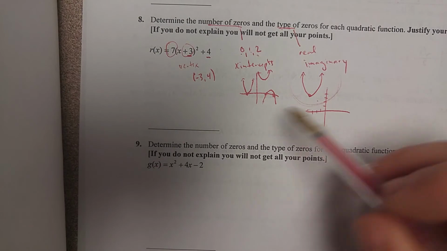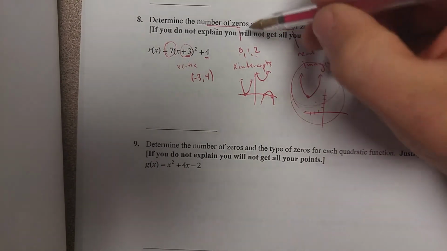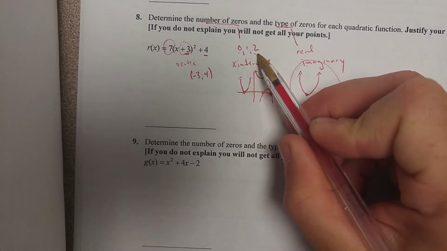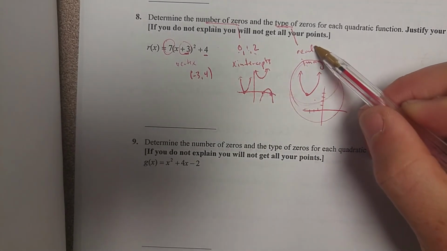So I'm going to leave you to find, this is the graph of this equation. I want you to tell me how many, 0, 1, or 2, solutions there are, and then if they are real or imaginary.